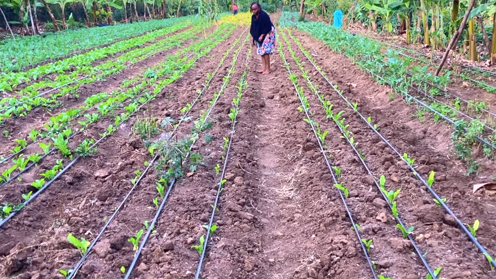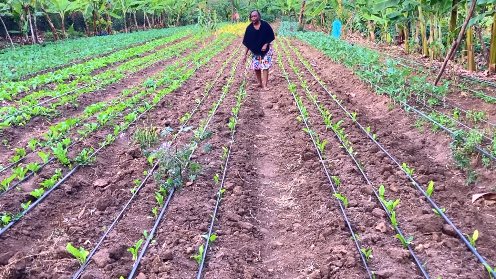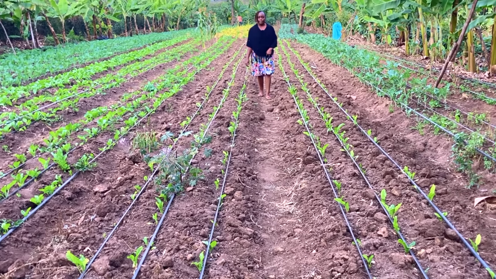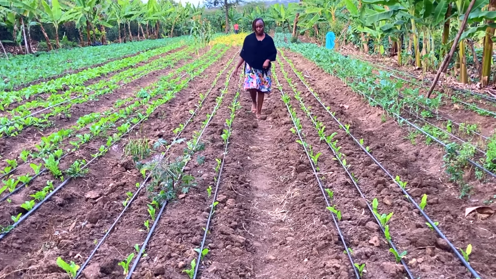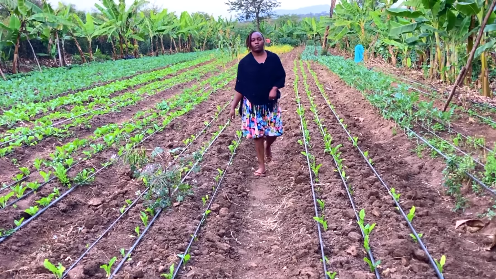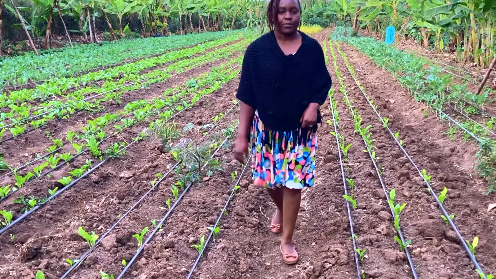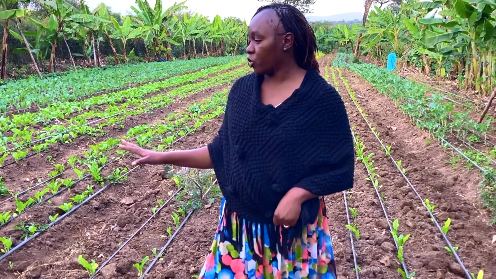Factor number 1 is to define your farm goals. Before designing your farm layout, you need to be clear about your goals. Are you focusing on vegetable farming, livestock, agroforestry, or a mix of all? Your layout should align with your income streams, sustainability goals, and available resources.